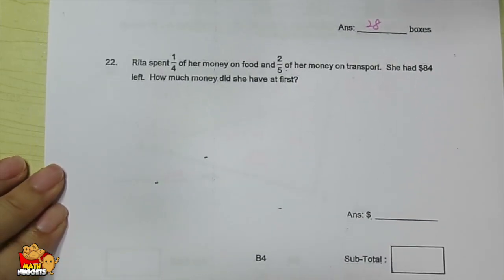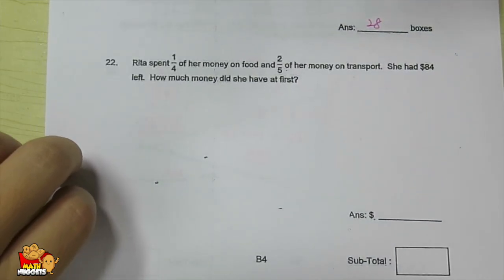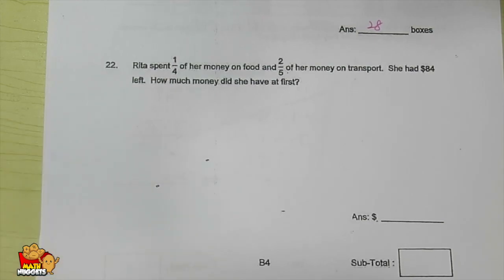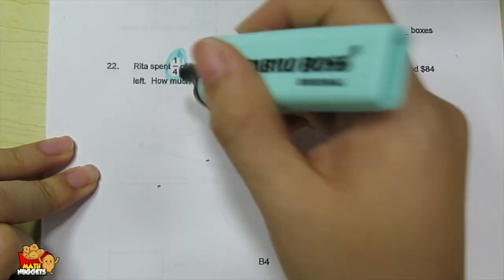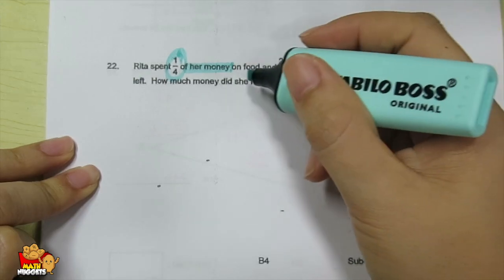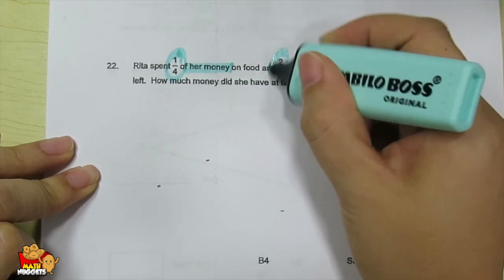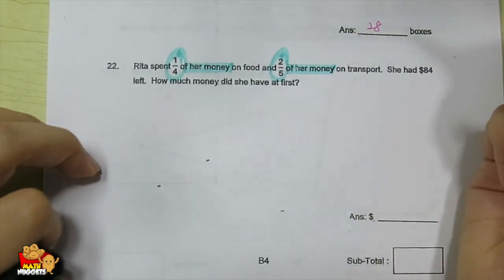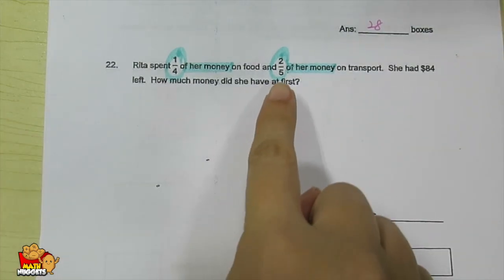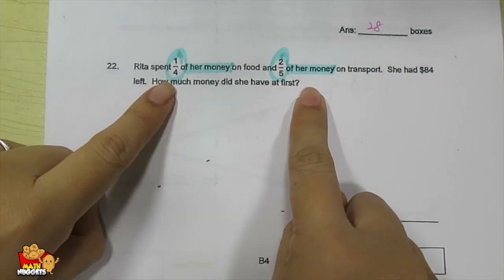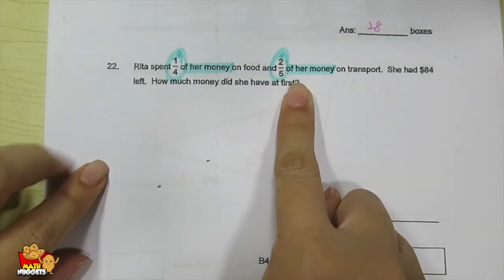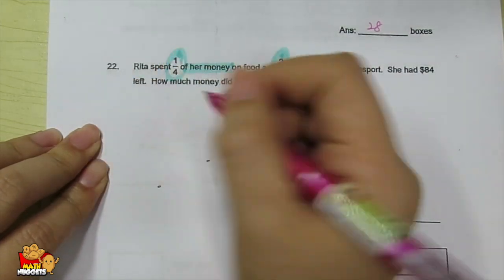Question 22, fractions question again. So again, reminder, we must always check if the fractions are referring to the same whole. And how do we check? 1/4 of her money, so referring to her entire sum of money. So this one, 2/5 of her money. So again, this whole 5 out of 5 is referring to all her money. So these two fractions are referring to the same whole, which means we can change to the same denominator.